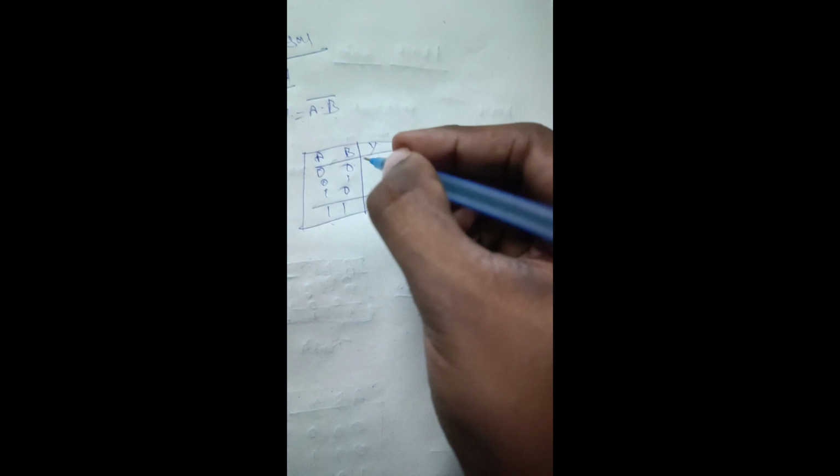Now the truth table for the NAND gate: we are taking the inputs 0 0, 0 1, 1 0 and 1 1. Suppose I am taking the AND and the NAND gate.